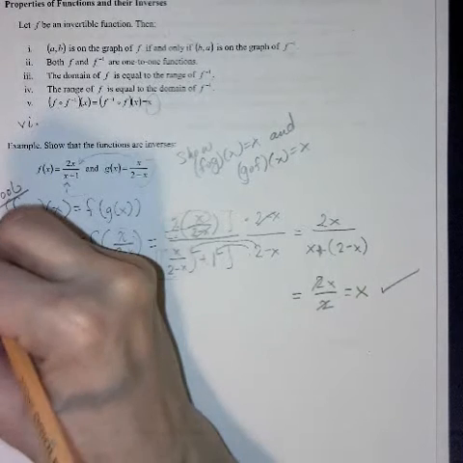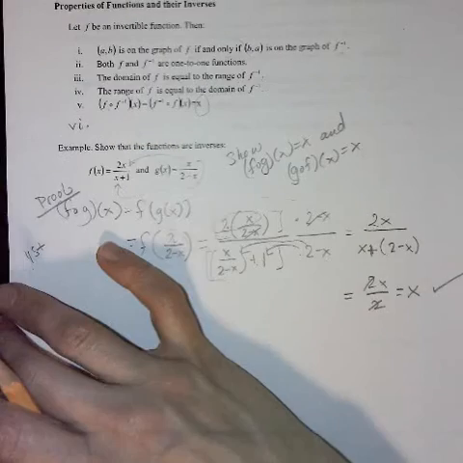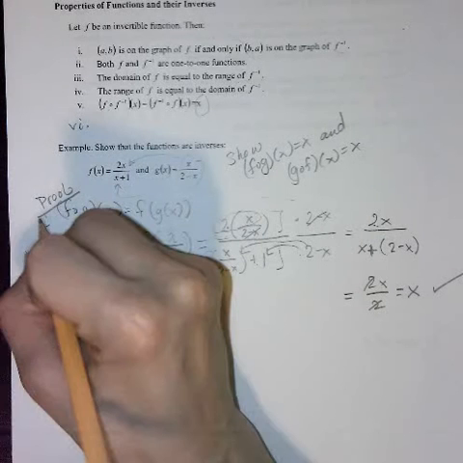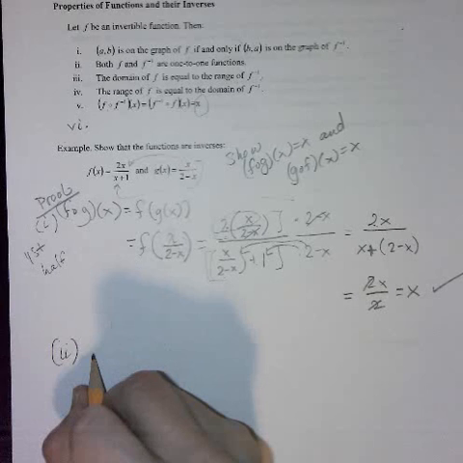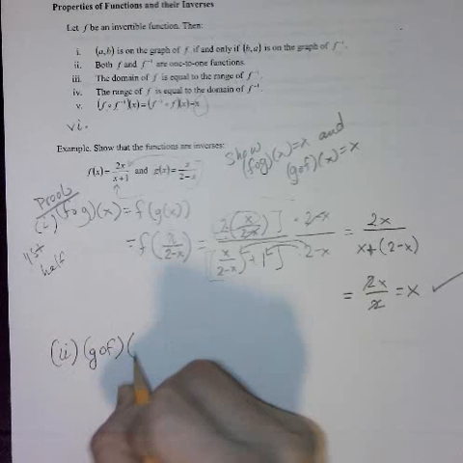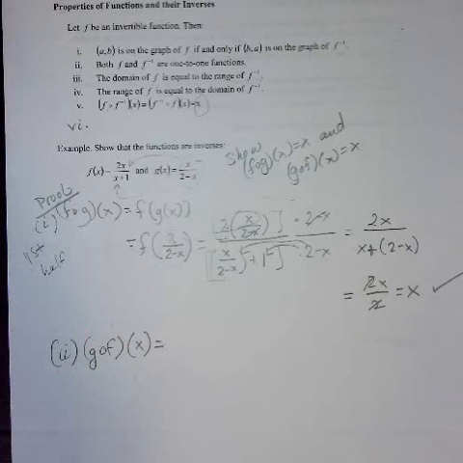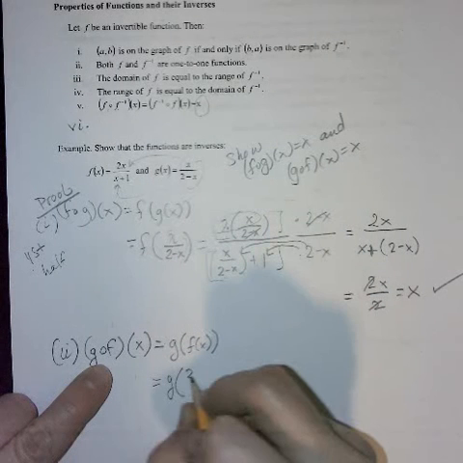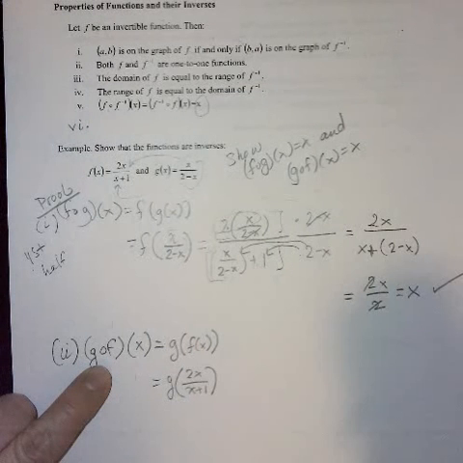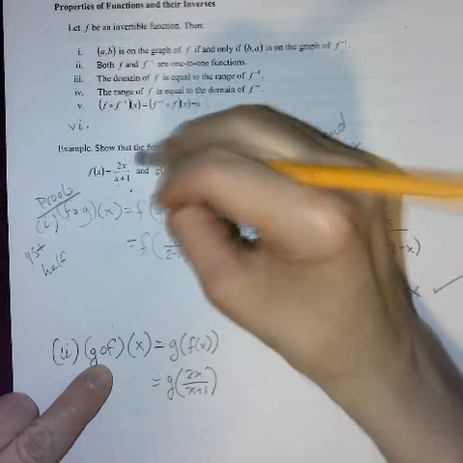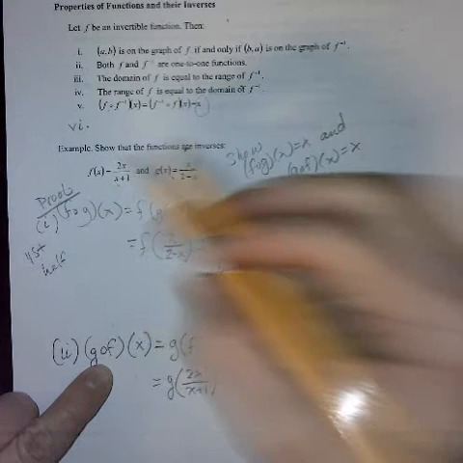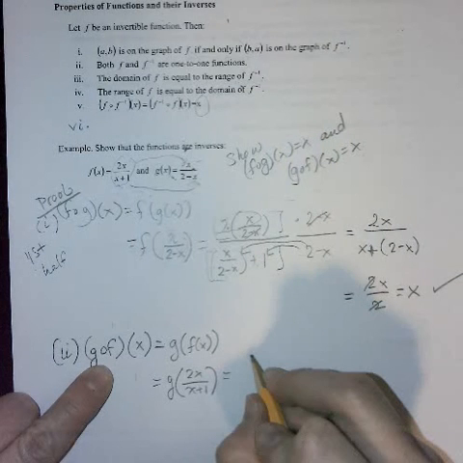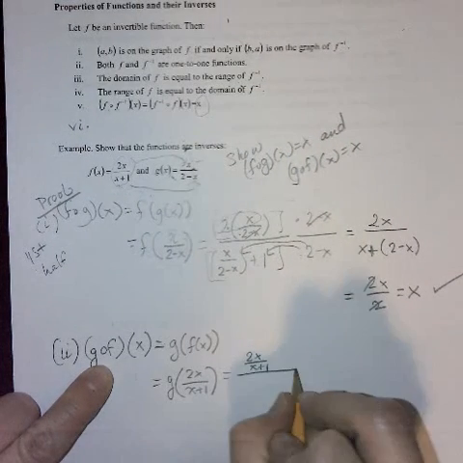Sorry, I have to make sure I'm not writing off screen, and I am. This is the first half. The second half, so there's part 1. We need to reverse the order of composition and show that g also undoes f. And this is going to work very similar to part 1. So we've got g at f at x, is g at 2x over x plus 1. Alright, so this time, erase all of this. We're going to take this thing and plug it into these x's. So 2x over x plus 1 in the numerator, over 2 minus 2x over x plus 1.